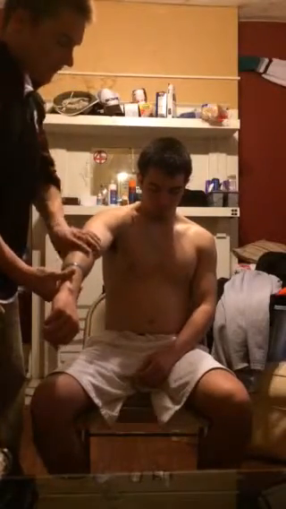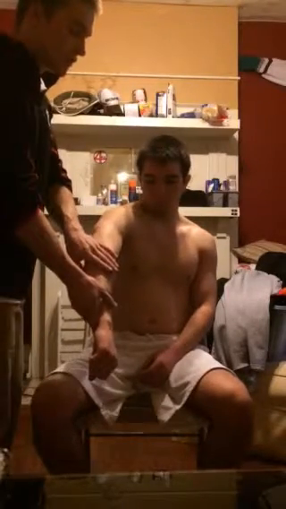Another SLAP tear test is the O'Brien's test. You're going to want them to extend their arm and internally rotate their humerus, and you're going to tell them to flex the shoulder and lift up like this, and you're going to apply resistance, and they're going to lift as hard as they can. You're going to apply a strong force, and if they have extreme weakness and pain, it is a positive sign for a SLAP tear lesion.